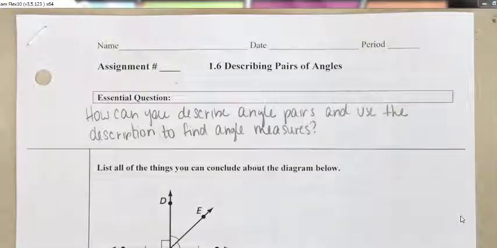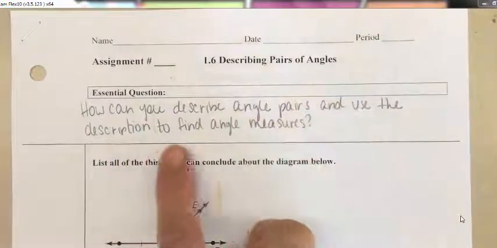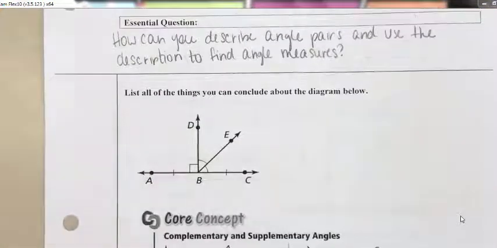1.6 is about describing pairs of angles. So your essential question is, how can you describe angle pairs and use the description to find angle measures? All right, so before we get started, let's talk about this diagram. This diagram has some marks on it, and you should be able to use those marks to conclude some things about the diagram. So why don't you pause the video now and spend a minute or two thinking about things that you know for a fact about this diagram based on the markings on this diagram.